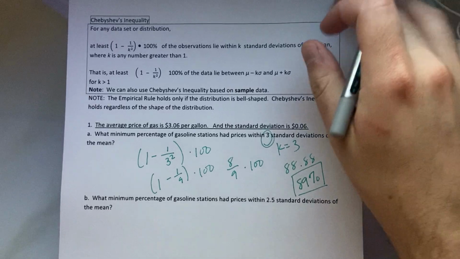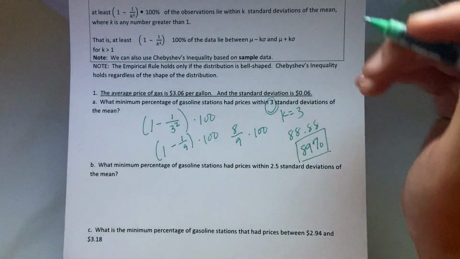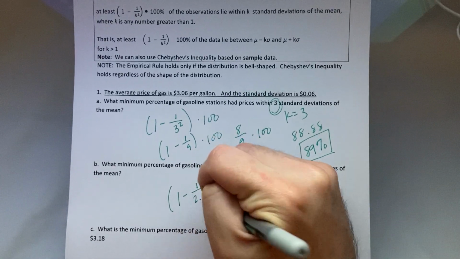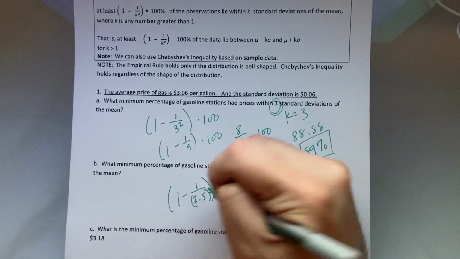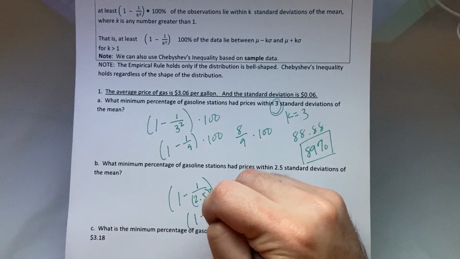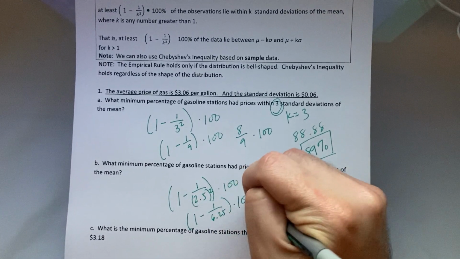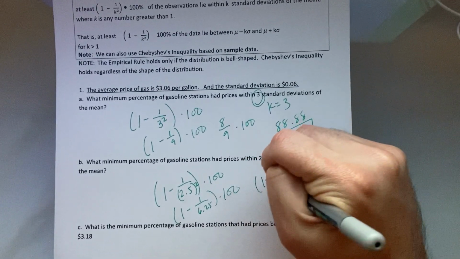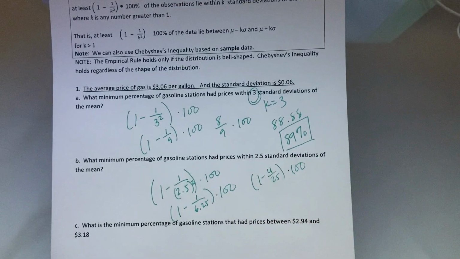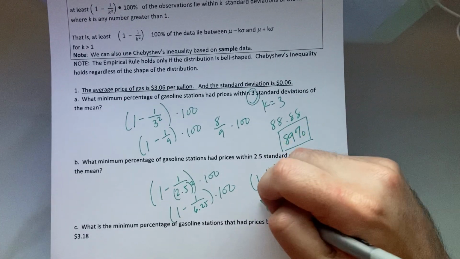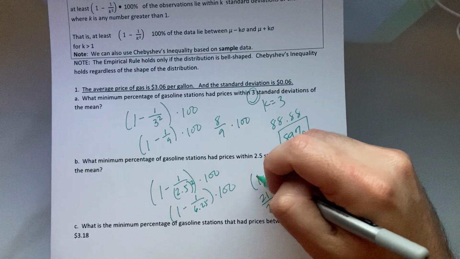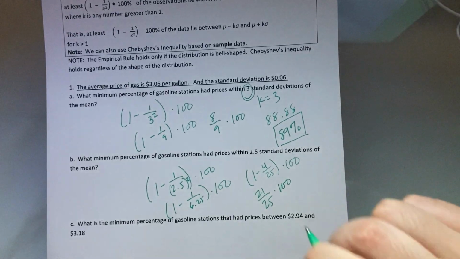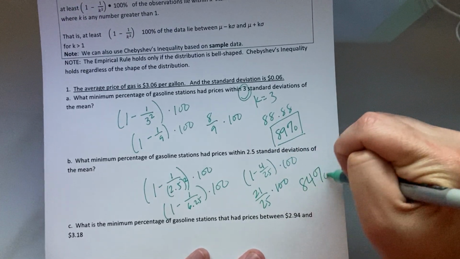Now, what minimum percentage of gasoline stations had prices within 2.5 standard deviations? So same thing, just plugging in 2.5. Now 2.5 squared is 6.25. I don't expect you all to know that. This is 4/25. Also don't expect you to know that. Put it in your calculator. So that leaves 21/25, because this is 25/25. Times 100. 100 divided by 25 is 4. 21 times 4 is 84%.